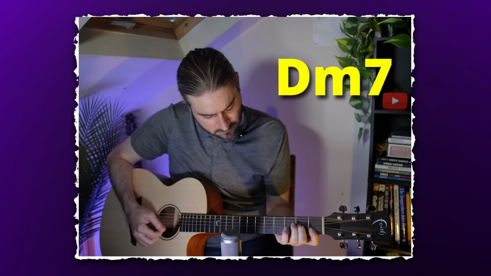This common jazz progression is completed by playing the 2 chord as a minor 7th and the 1 chord as a major 7th. Listen out for the smooth descending bass line that this substitution also brings.